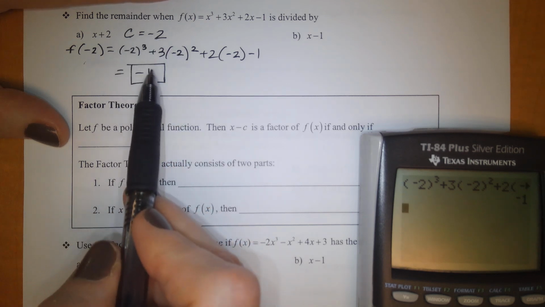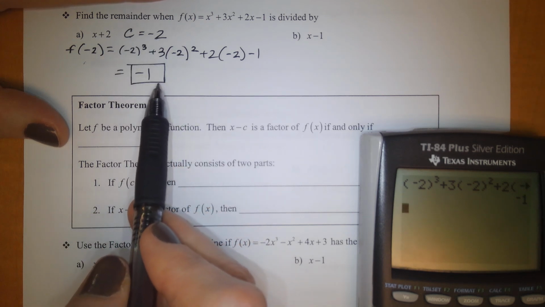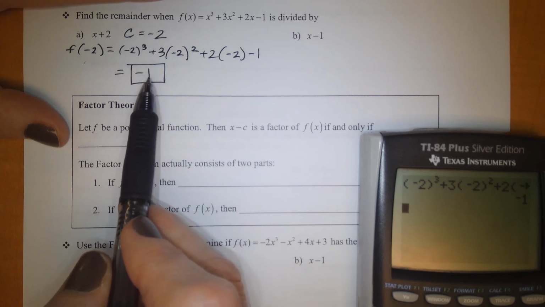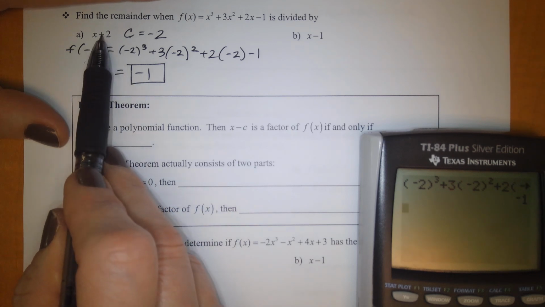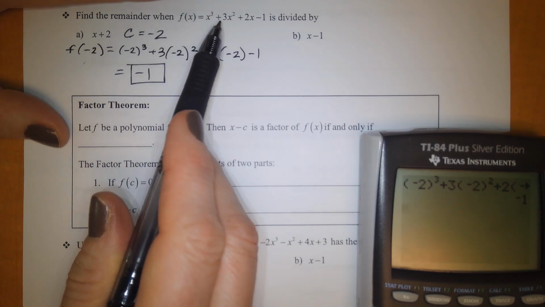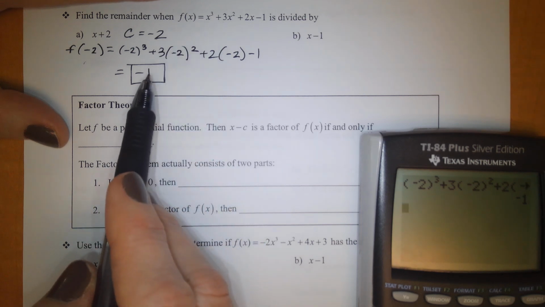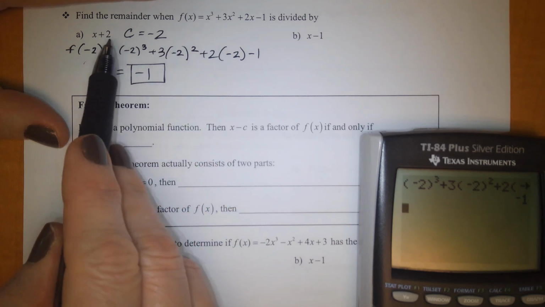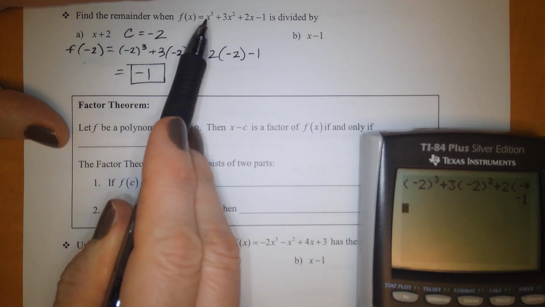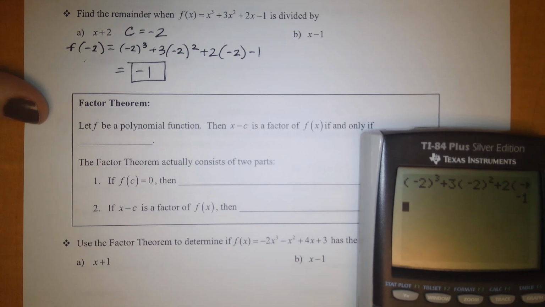So even if I were to do the long division on a separate piece of paper, you're still going to get the same remainder, which means this factor does not divide into this polynomial perfectly. Perfectly would mean it would have a remainder of 0. So that means this is not a factor. Let's try another one.